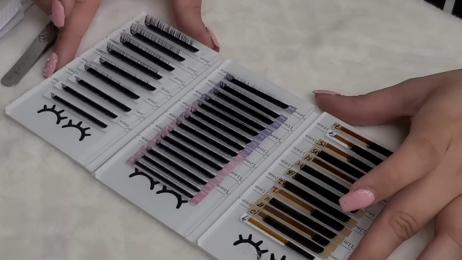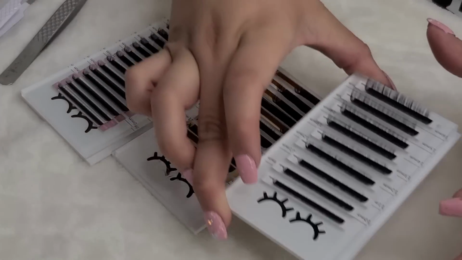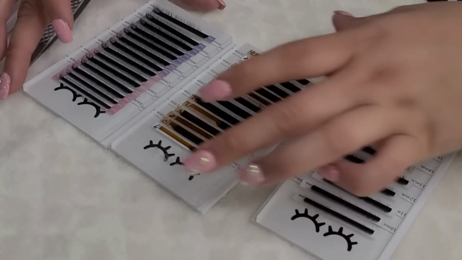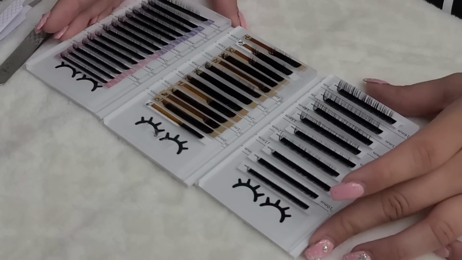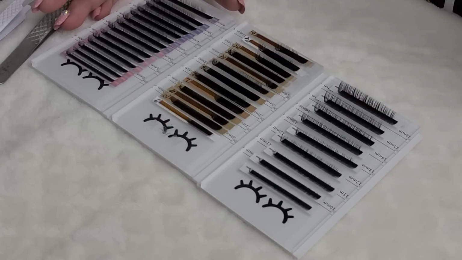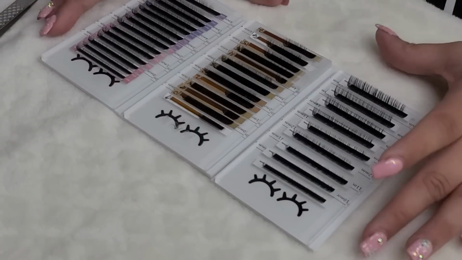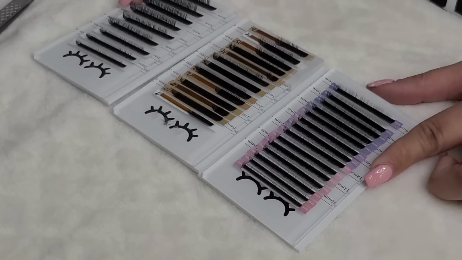The reason why I have three tiles in front of me is because I have three types of lashes. If you are a beginner and you're wondering, the two basic lashes that you need as a beginner would be a 0.5 and a 0.3. I have different brands here so you guys can see the difference in what different lashes do, but I am going to be showing you three different types of lashes: 0.3, 0.4, and 0.5.